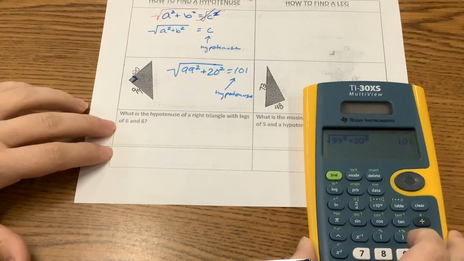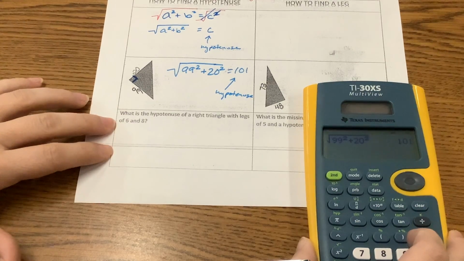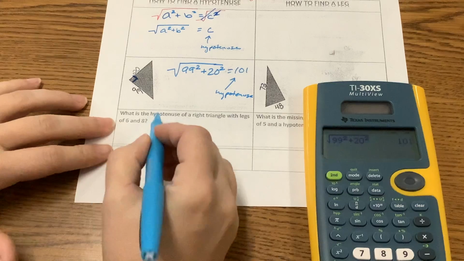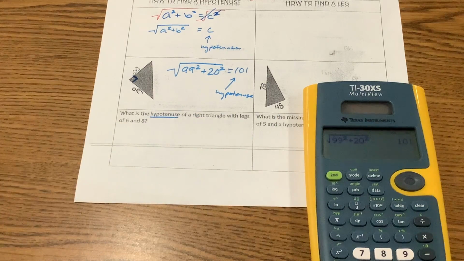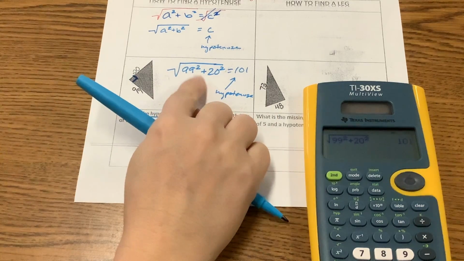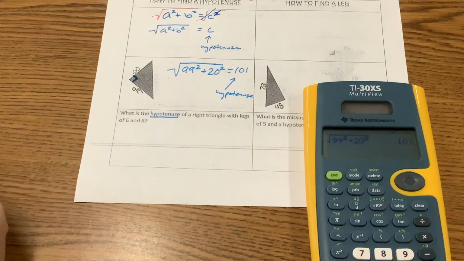Try this one on your own. What does it say that you're looking for? You're still looking for the hypotenuse. Okay, make sure you write your work down like this first and then calculate it. Problem below and not next to.